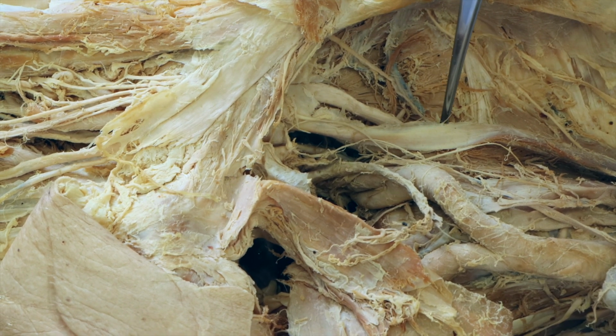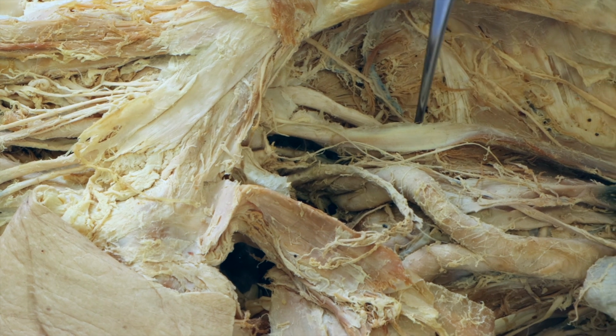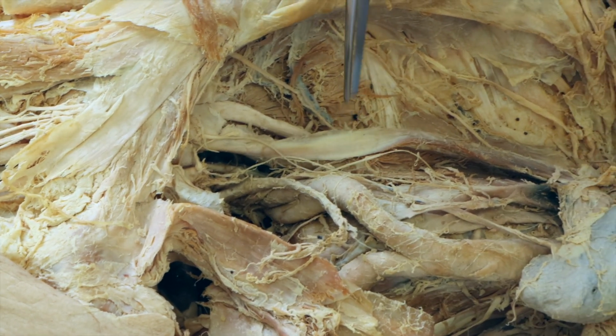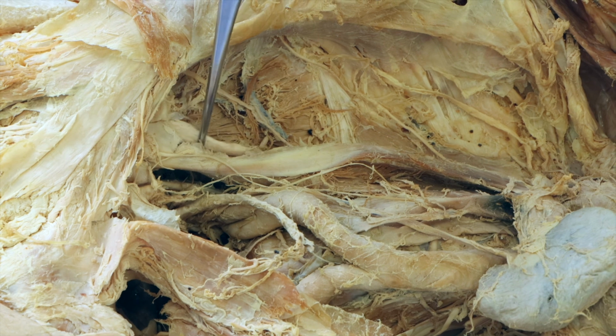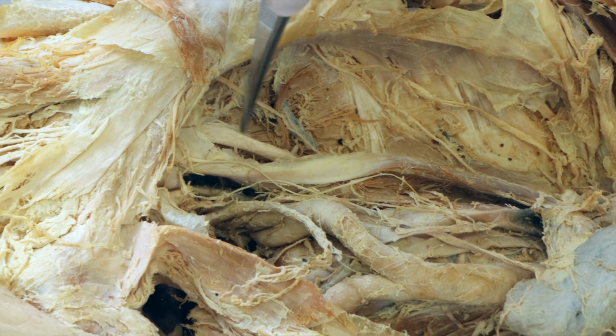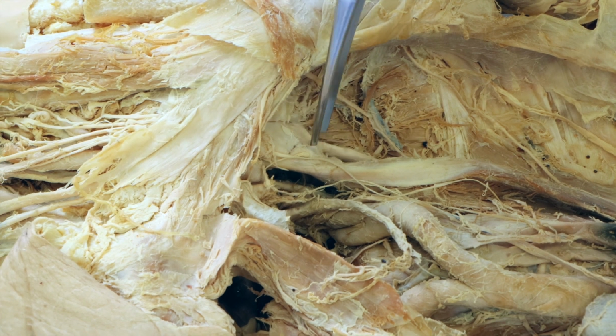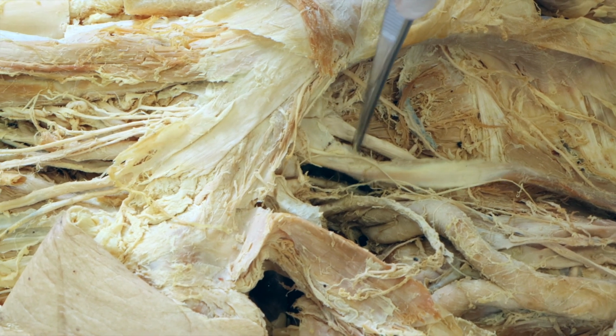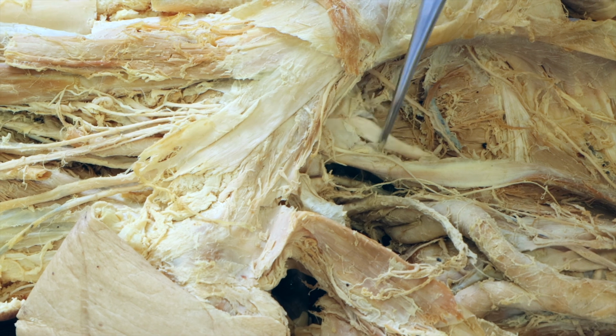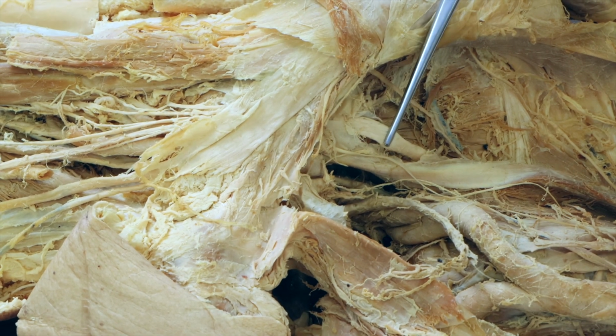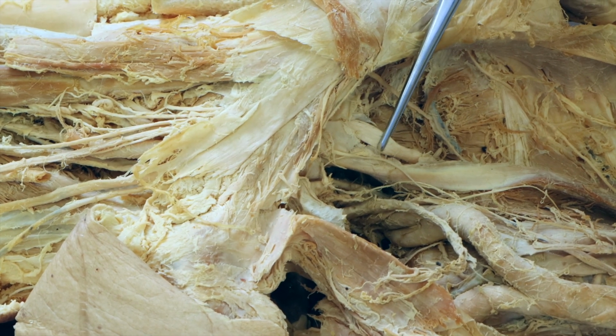It runs from the lateral aspect of the psoas major, going downward between the iliacus and psoas major. So always in the fissure between the psoas major and iliacus, you can find this strong nerve, which is called the femoral nerve.